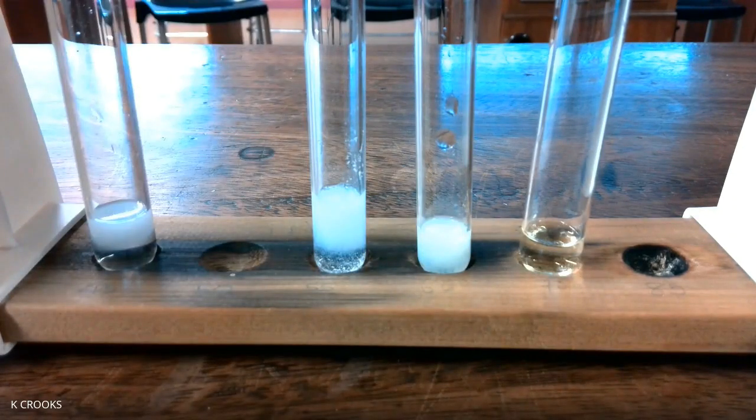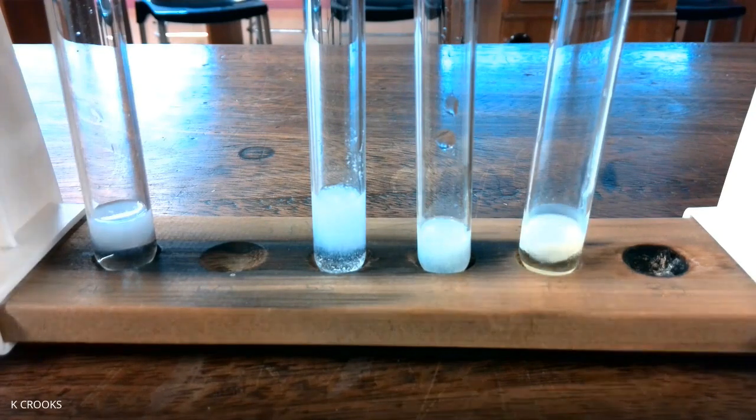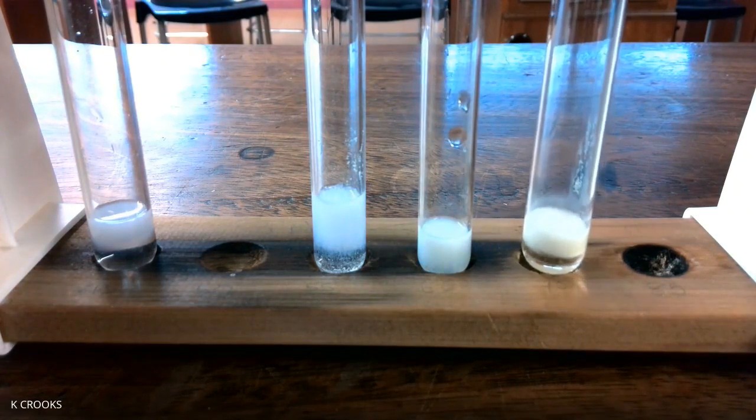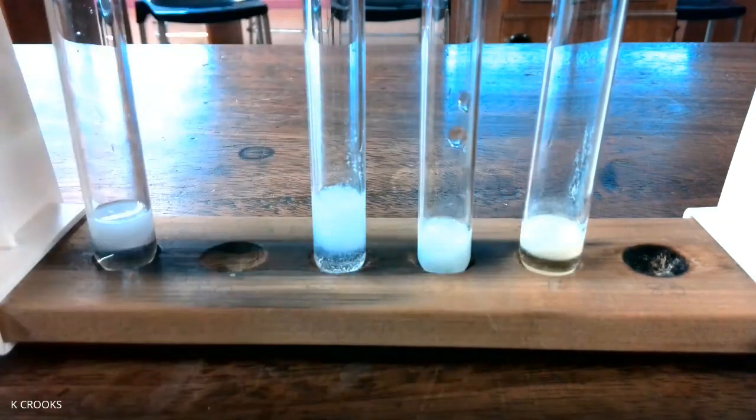Now, this test tube contains iodide ions. And I'm just going to add a few drops of silver nitrate solution. Again, we use that word solution. You should see this is a slightly different color. This time it's yellow. So we get a yellow precipitate. And the name of this precipitate is silver iodide, because the silver ions from silver nitrate react with the iodide ions in solution to form silver iodide.